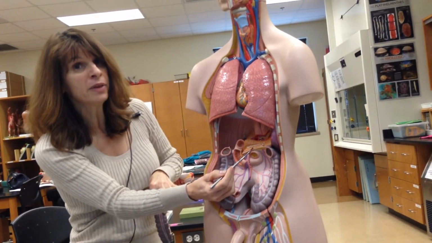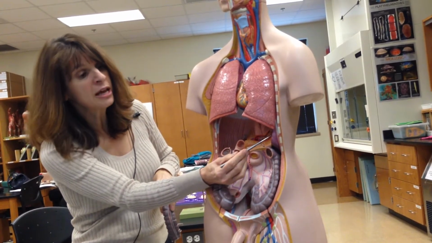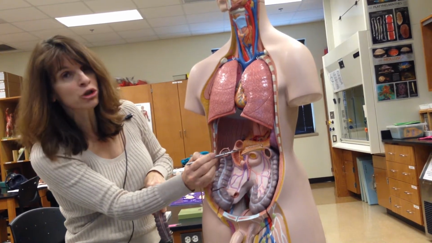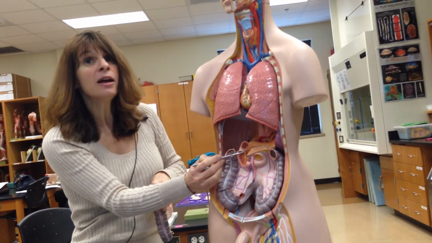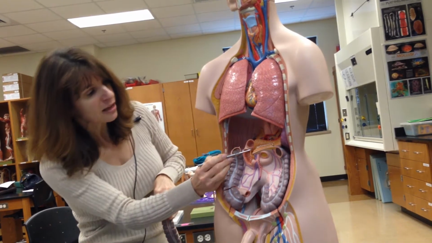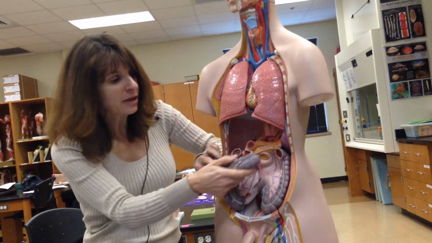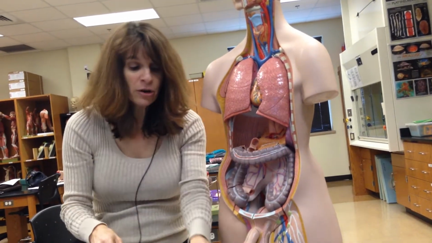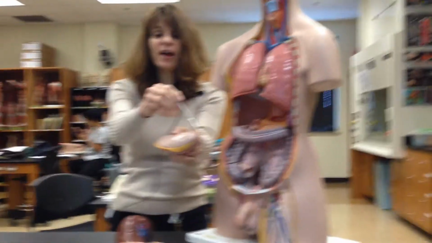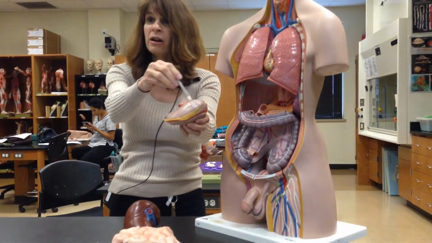What's this organ? Pancreas. What's this organ? Spleen. What's this structure? Main pancreatic duct. Okay. And then if we go back to the stomach, identify this structure right here.